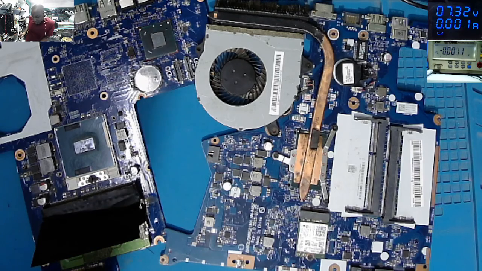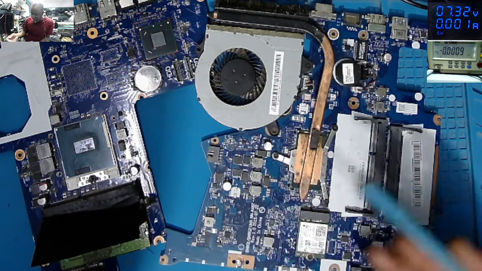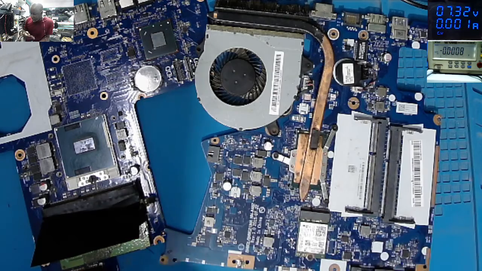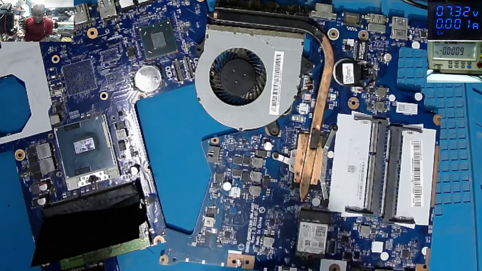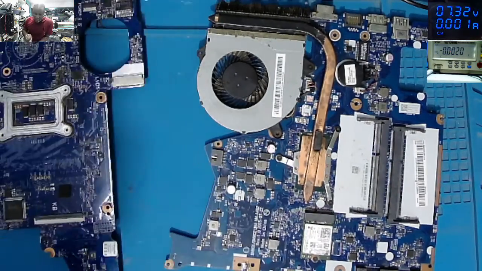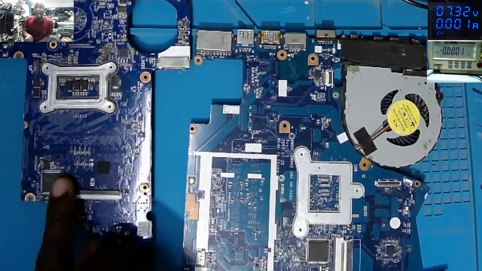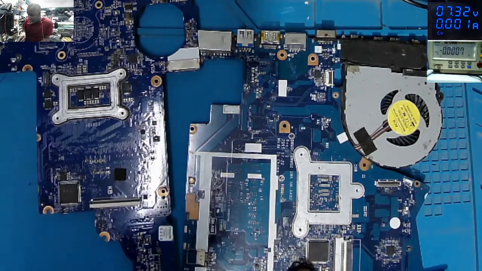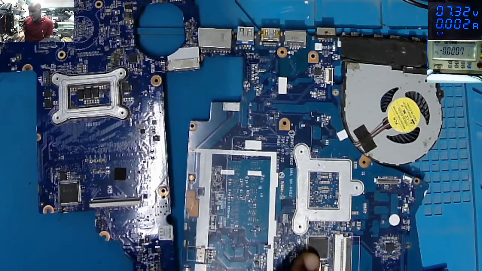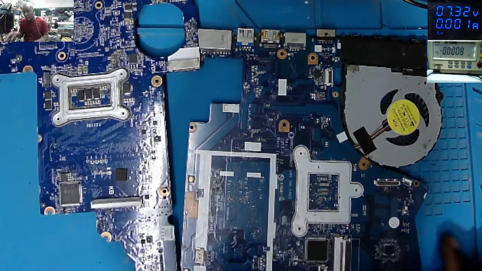So what else is common? We have some capacitors, ceramic capacitors, electrolytic capacitors, DDR3 RAM, DDR3. Everything is just the same. We have the ITE, that's the microcontroller. Here on the Lenovo, that's the EC chip. You see those big chips.